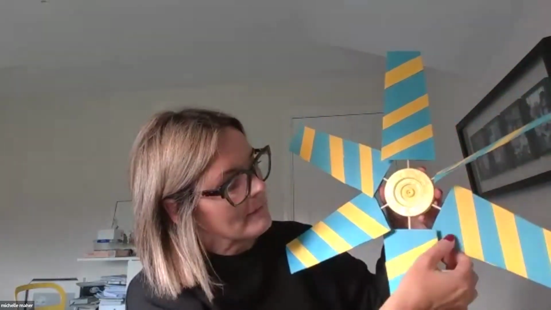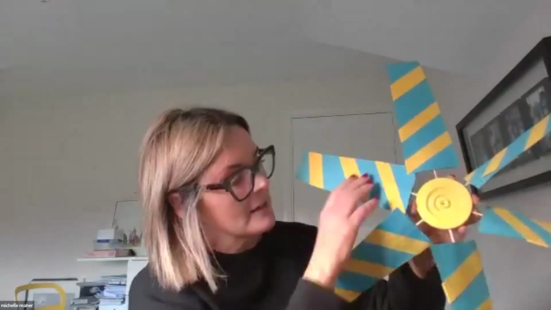So as we were talking about, if you were bringing them outside now, you can turn the blades to see which one catches the wind, because you're going to have the aluminium, the little aluminium bits that go in there.